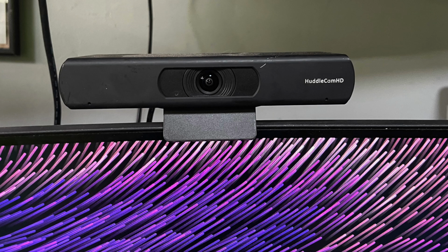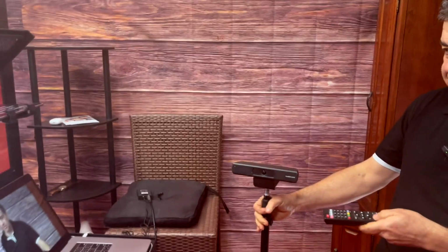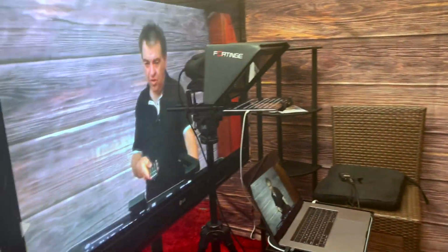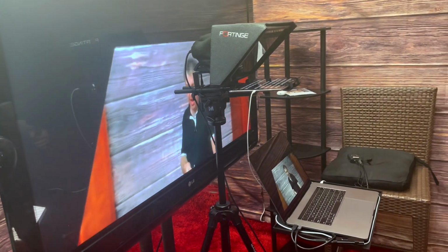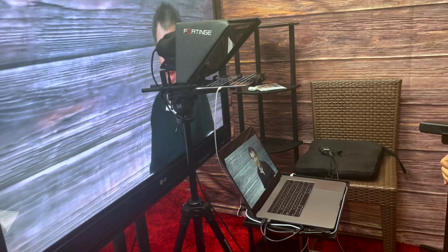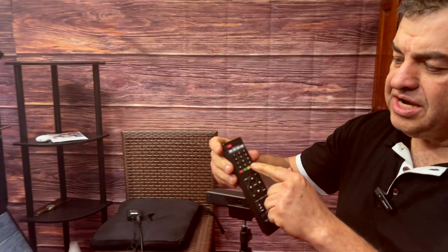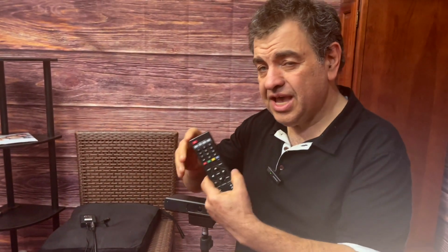This is the HuddleCam PTZ camera. It comes with this remote control, and you can see I can go backwards and forwards and all that stuff. So I can zoom in and zoom out. I can pan up and pan down, so I can customize. It also has 9 different settings, so I can save 9 different camera angles on this camera and instantaneously go from one point to another.